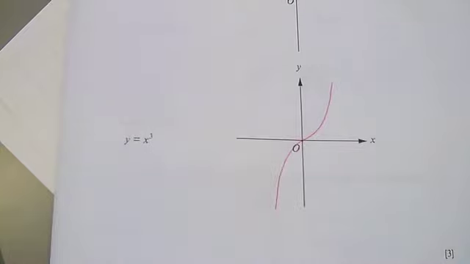Jess? That was y equals minus x cubed. Would it be the other way? It'd be the flip around. Very good question. Well done, Matt. It has come up a couple of times.